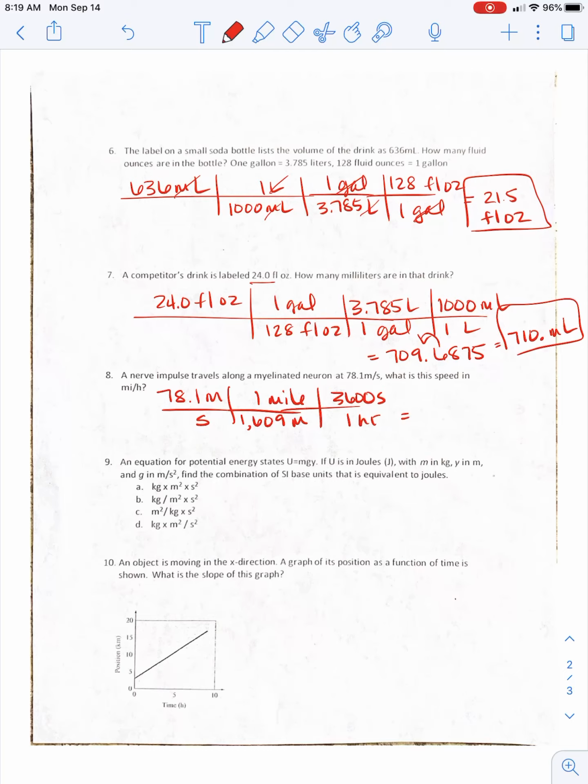So on the test, I will give you all of the conversion factors that you need. I'm getting better at putting things on Canvas and figuring all of that out. It's a process, guys. So you end up with about 175 miles per hour. Let me do that.